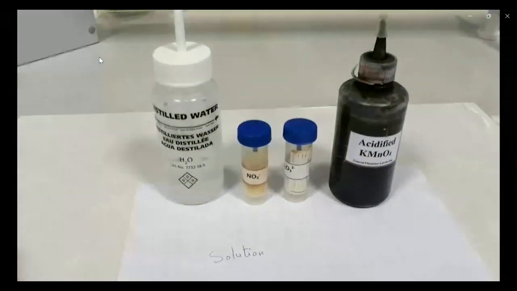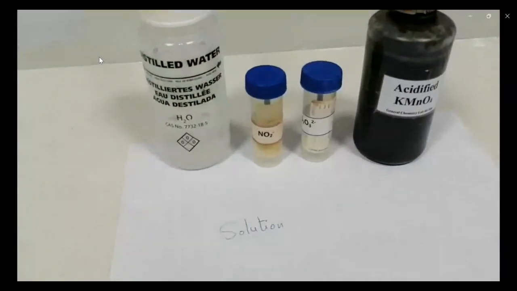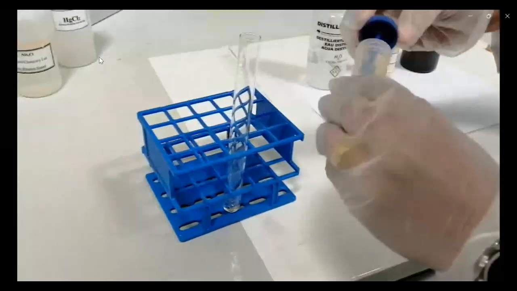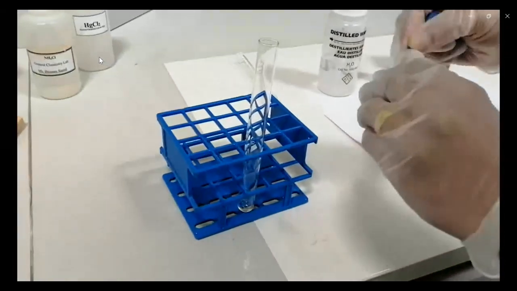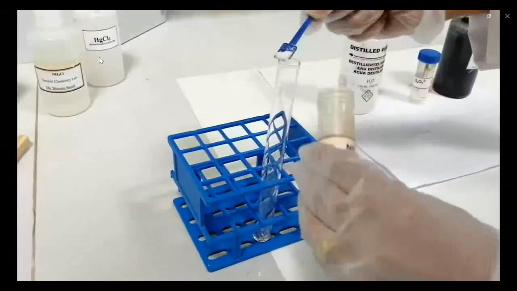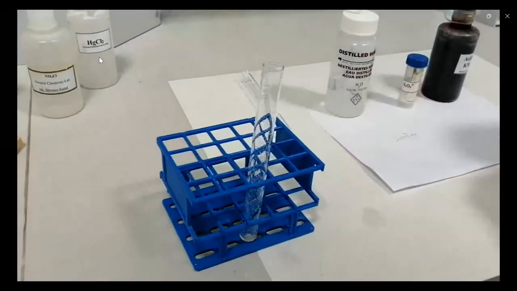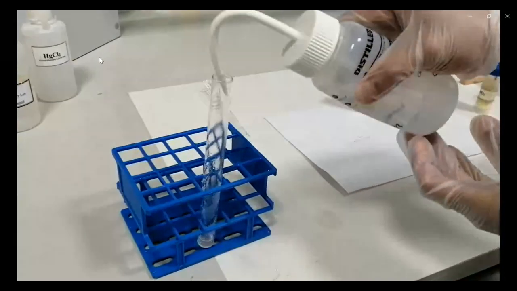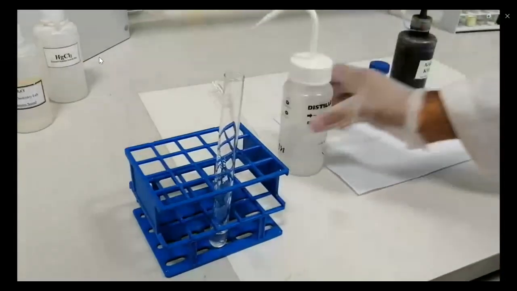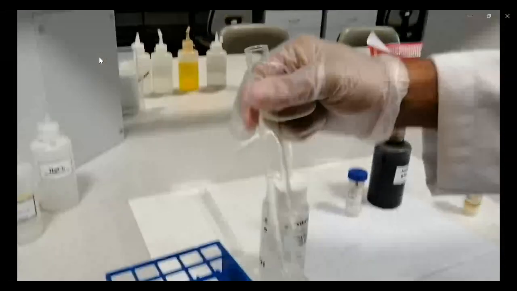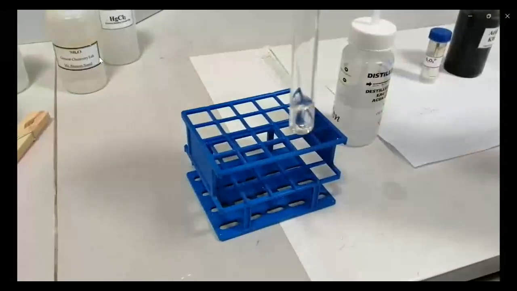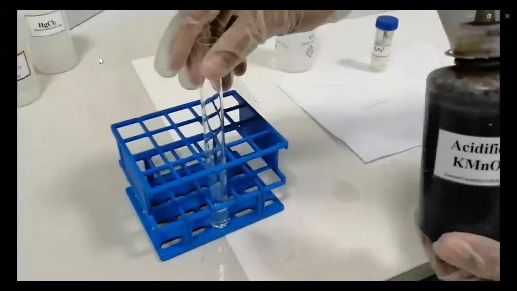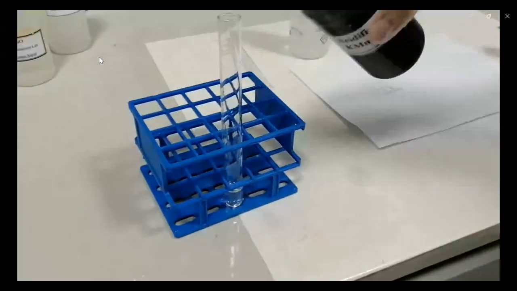The second confirmation test is a redox reaction. We're going to see the ability of reduction of these anions toward the oxidizing agent, here acidified permanganate. First, you have to prepare a solution: a few crystals plus water. Now we add acidified permanganate, which is of purple or violet color.